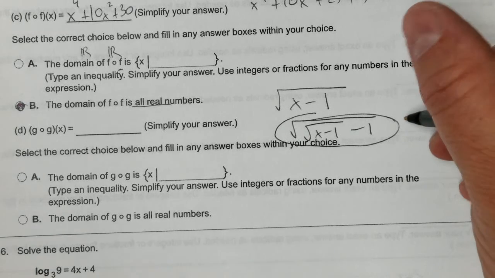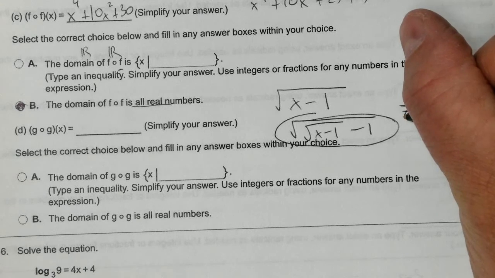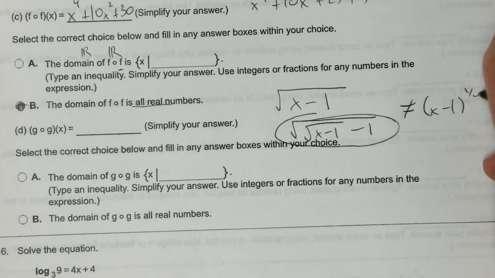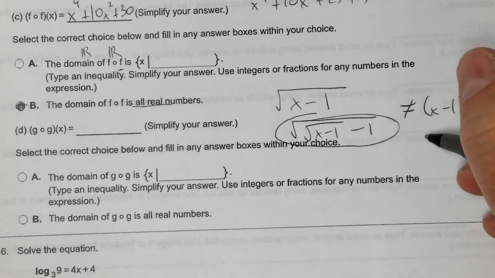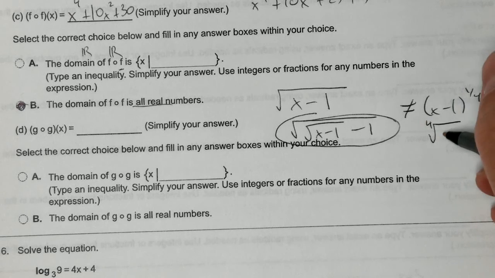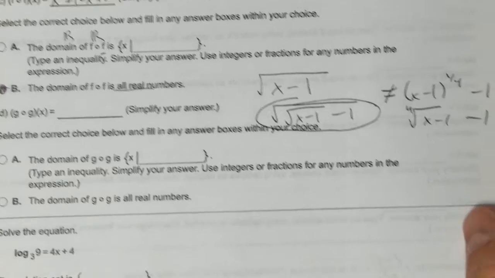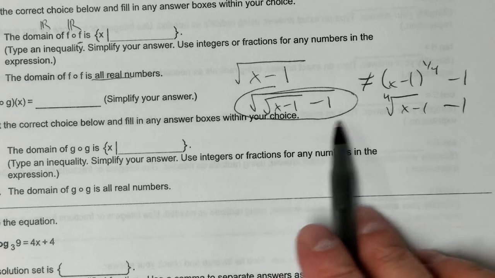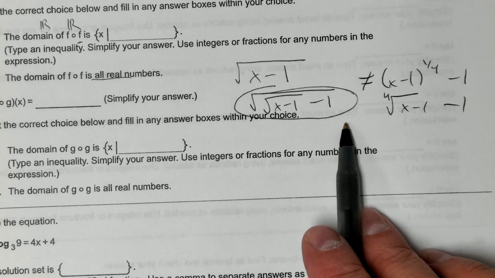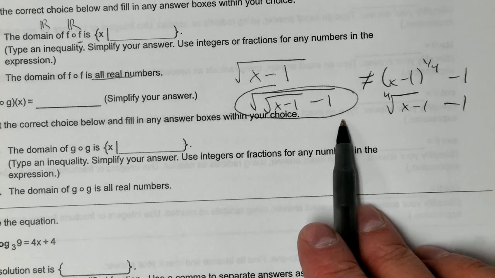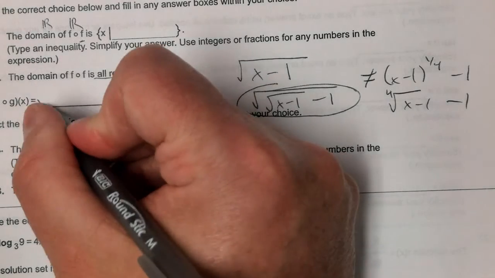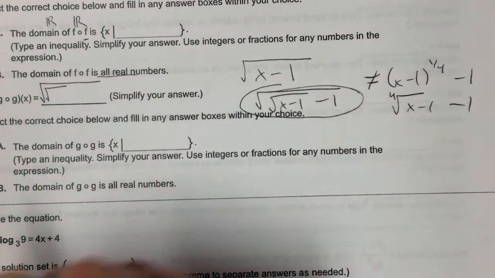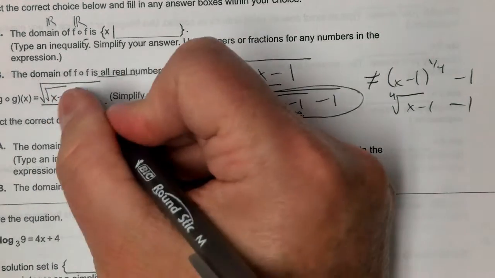Yeah, it is messy. It's not the same thing as x minus 1 to the 1/4 minus 1, and it's also not the 4th root of x minus 1 minus 1. Again, like we said earlier, you can't break it up. And so the square root, x minus 1 minus 1.